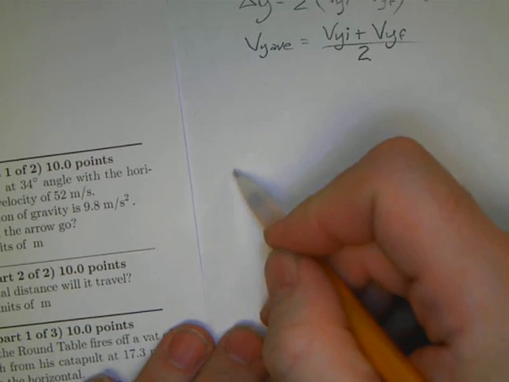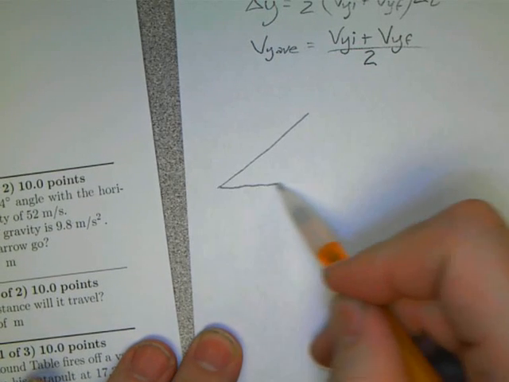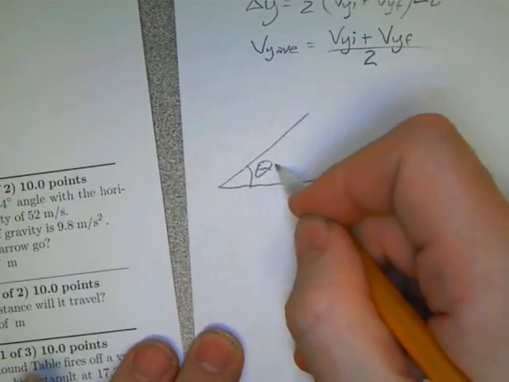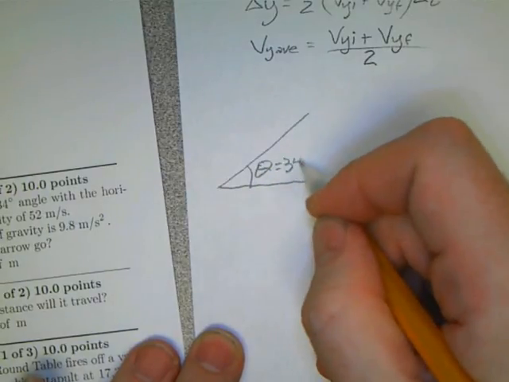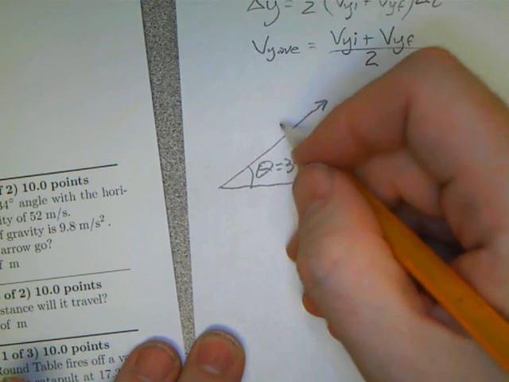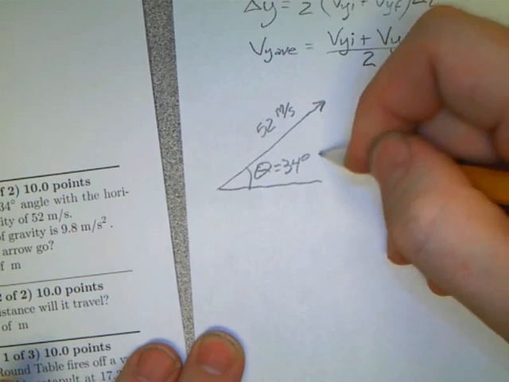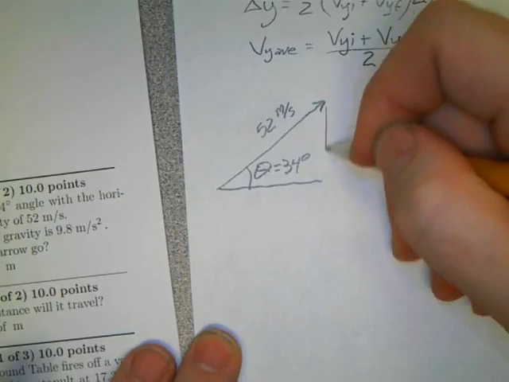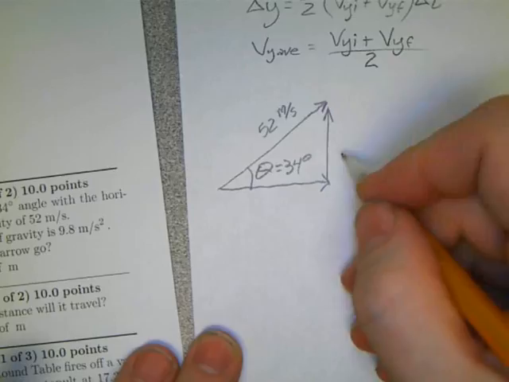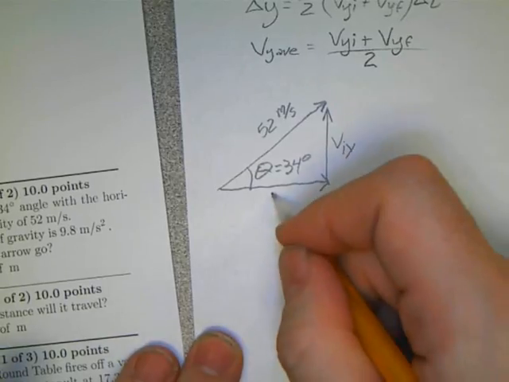So I'm going to take that, draw it out. I've got a triangle, got an angle, in my case 34 degrees. The velocity at that angle is 52 meters per second. I'm going to try to break that up into how much of that velocity is upwards and how much is sideways. So that's going to be my initial velocity in the y direction and initial velocity in the x direction.